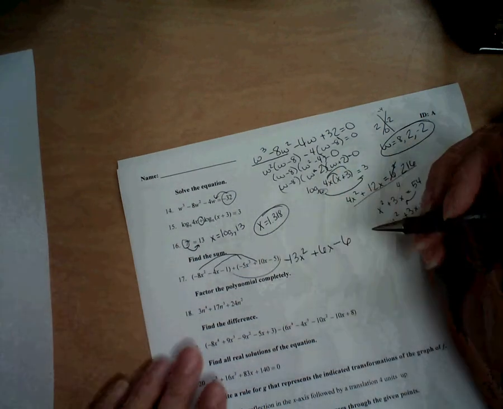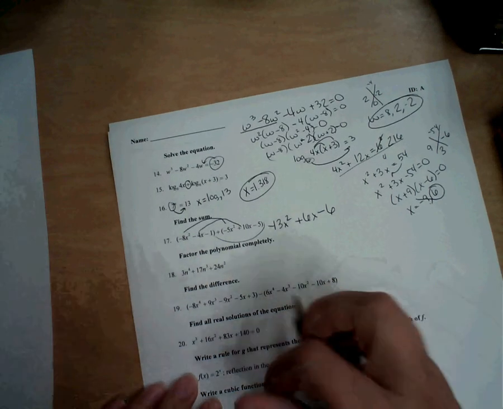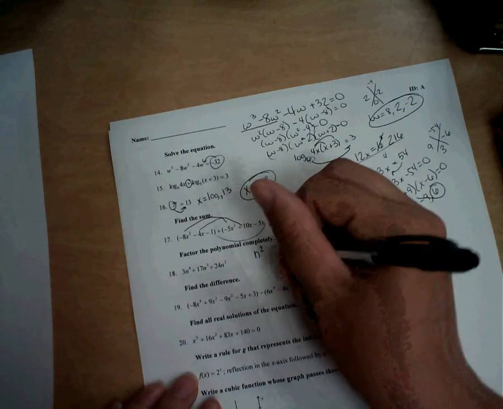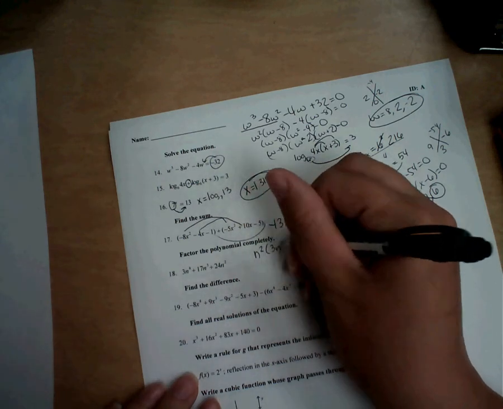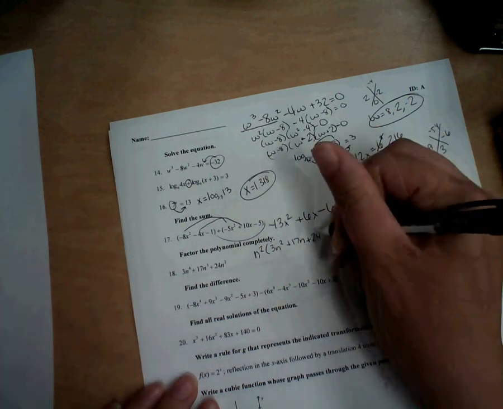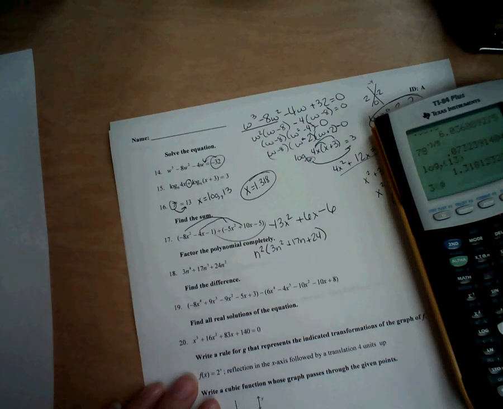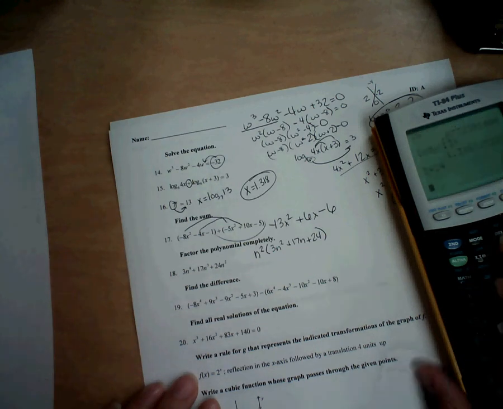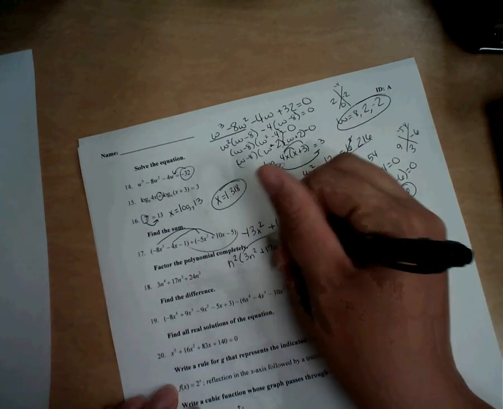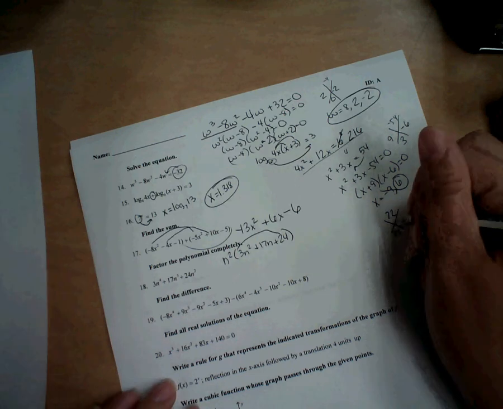Factor the polynomial completely. Okay, so I can take out an n squared, and then I'd be left with 3n squared plus 17n plus 24. 3 times 24 is 72. And the numbers that multiply to give me 72, and I got that by doing 3 times 24, and add to give me 17 are 8 and 9.